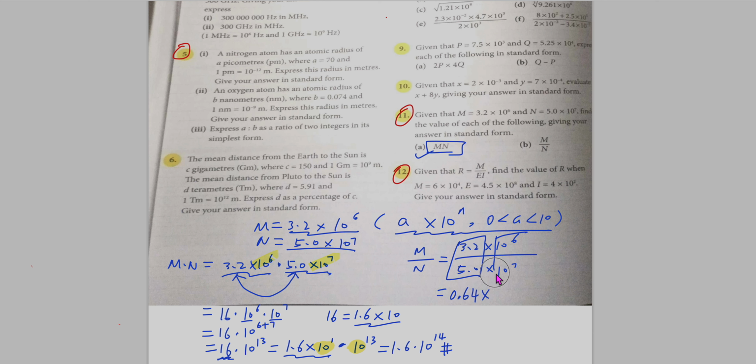So this is what? Same base. Power divide. Same base and divide. So power needs to minus. So 6 minus 7. So continue. 10 to the power negative 1, right? So you ask yourself, is this in between this range? No, right? 0.64 is not more than 1, right?